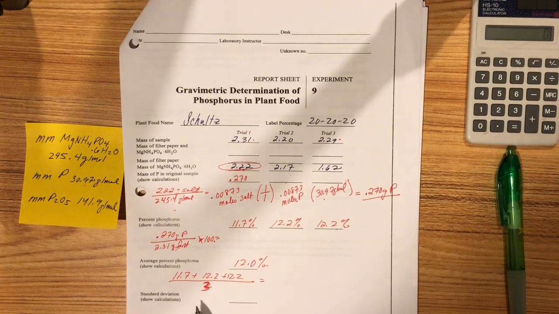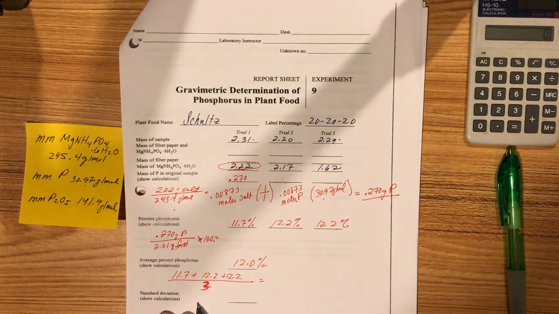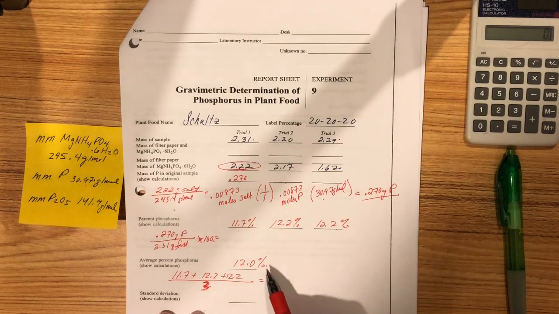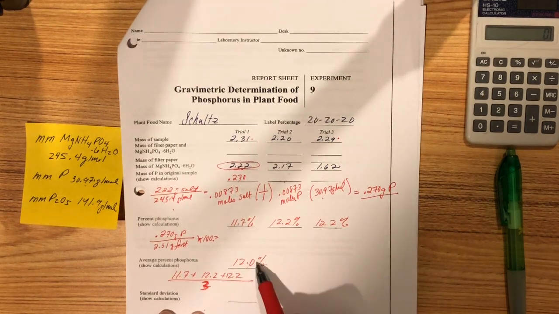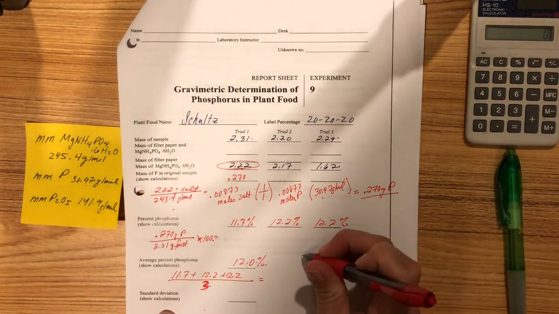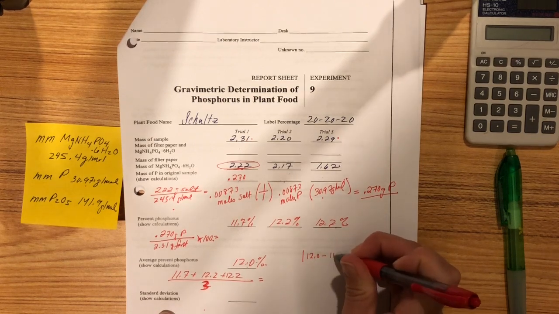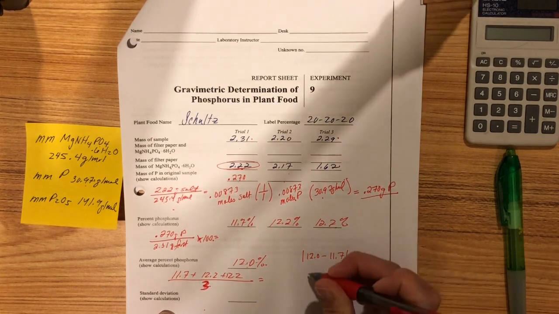And so in order to calculate standard deviation, we're going to see how close we actually are to the mean. So the first thing you have to do is compare how close your average is to each one of your samples. So you're going to take the absolute value of your average minus your sample.